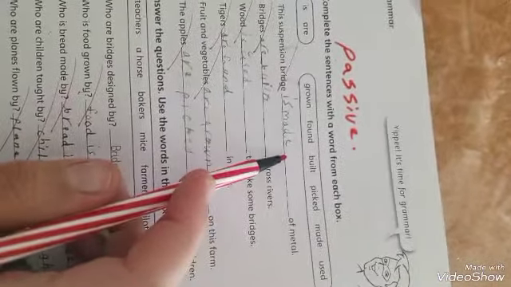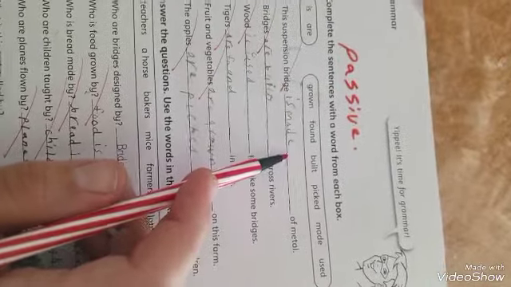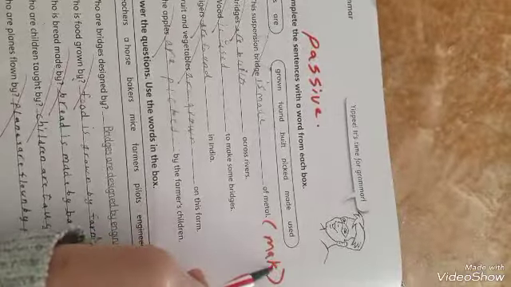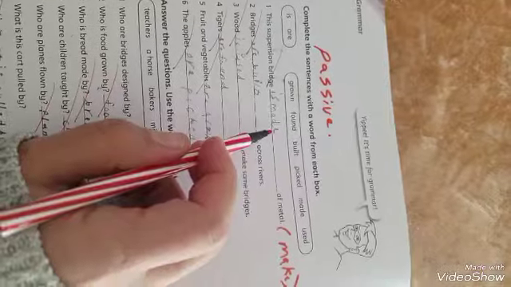Here we will fill in the blank spaces with the correct verb form. The verbs will be between brackets. Here the verb will be the verb make. We will change it to made, which is verb 3, and the helping verb. I choose the helping verb is because the object here is singular. When the object is singular, I use is. Then change the verb to verb 3.